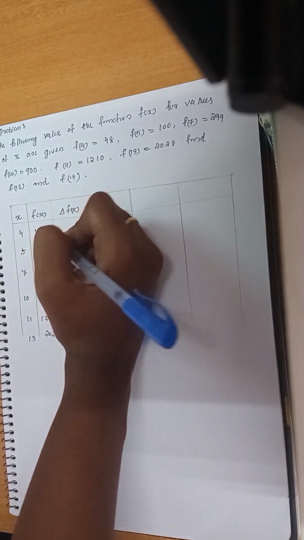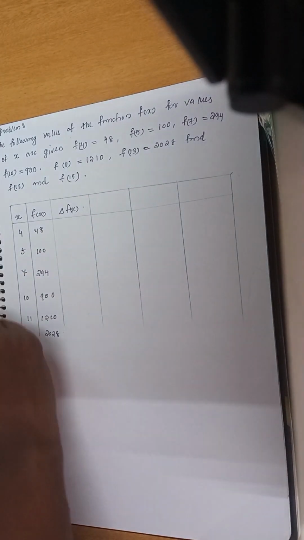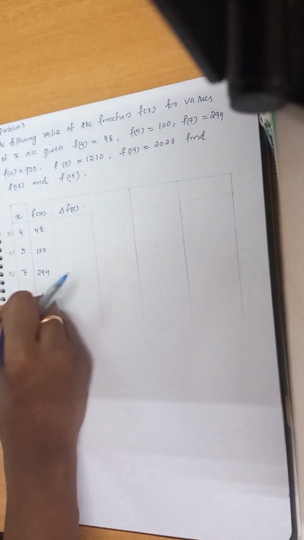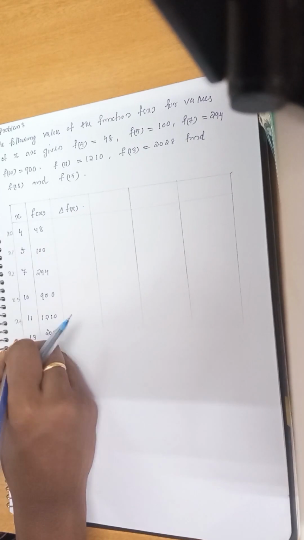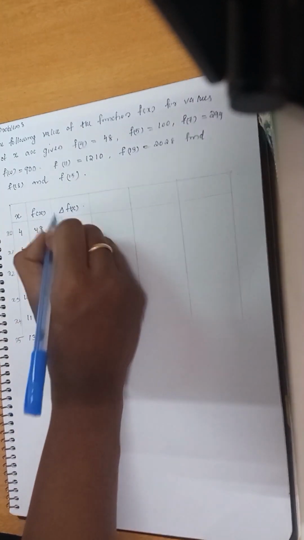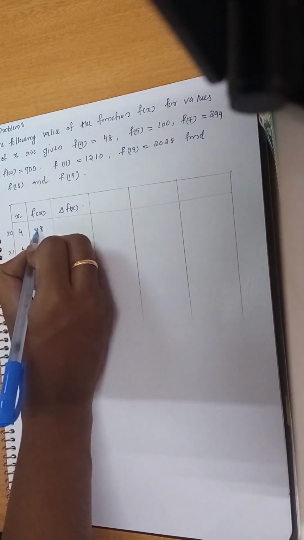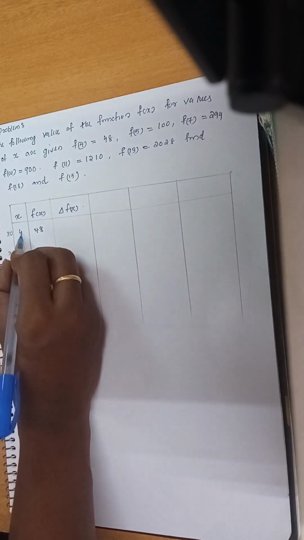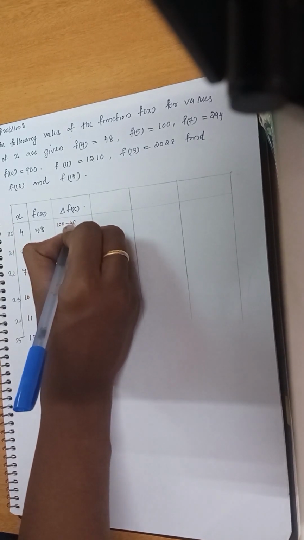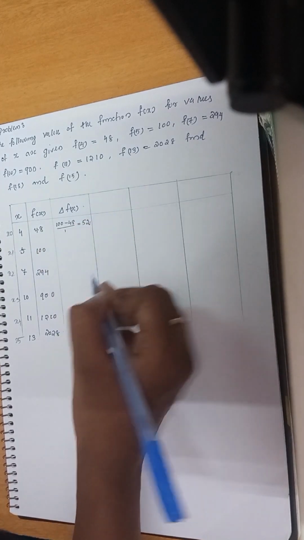So from this we can construct the first divided difference, delta f of x. We know the equation for the first divided difference. These are the values x0, x1, x2, x3, x4 and x5. The equation for delta f of x is equal to f of x1 minus f of x0 divided by x1 minus x0. That is 100 minus 48 divided by 1, that is equal to 52.